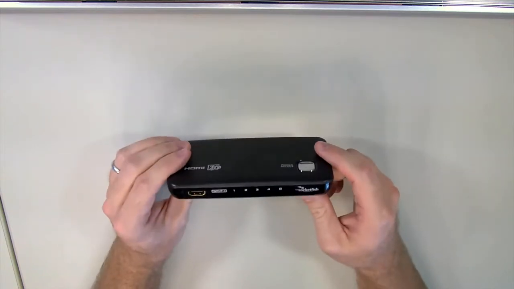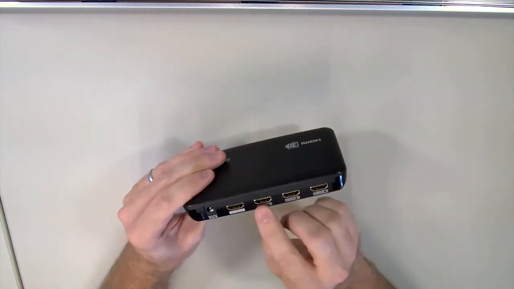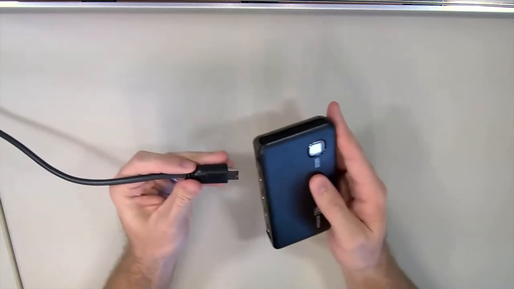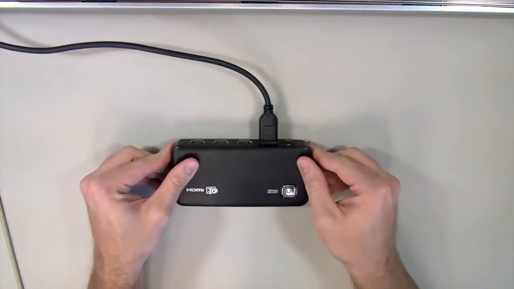Now I picked this up at my local box store. It has 4 inputs, 1 on the front and 3 on the back, and 1 output. So to make this work, you're just going to connect the output of the HDMI switch directly to the input on the EX90.